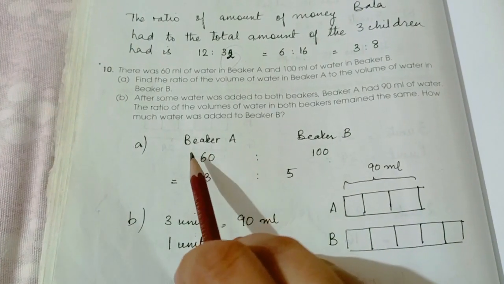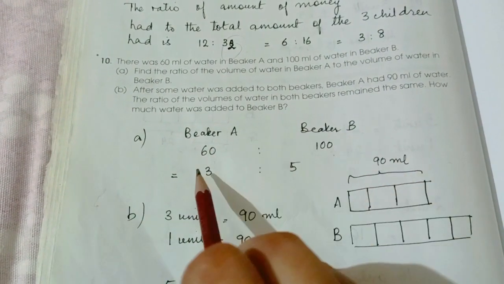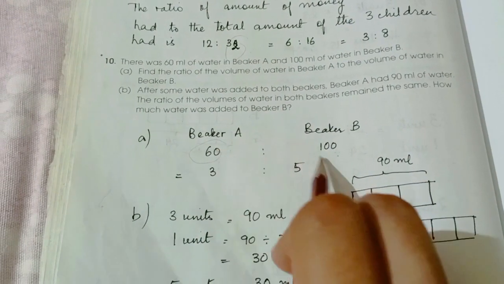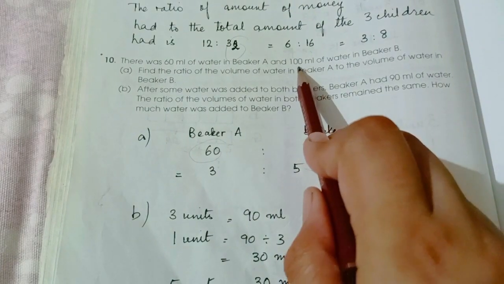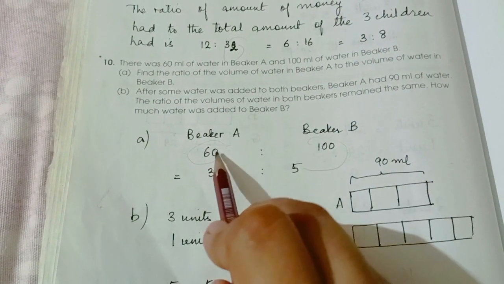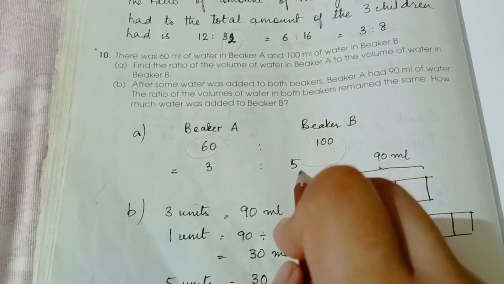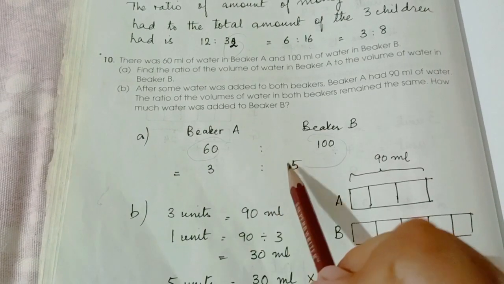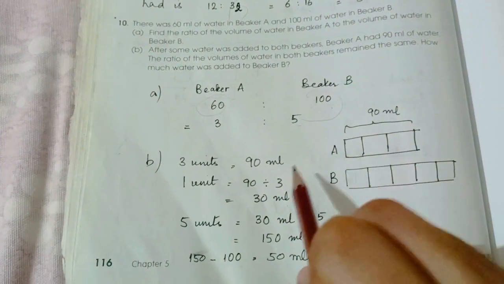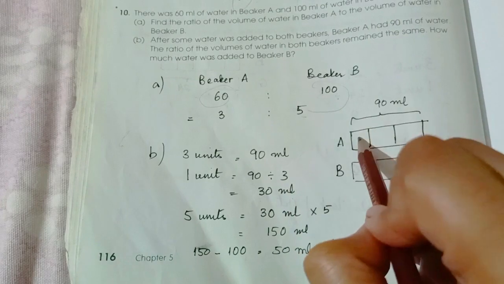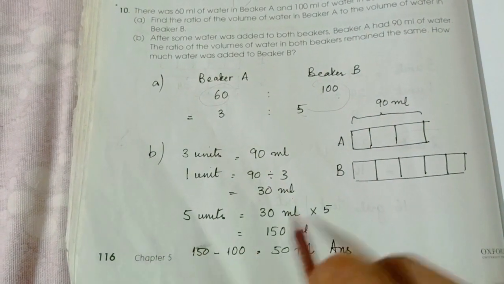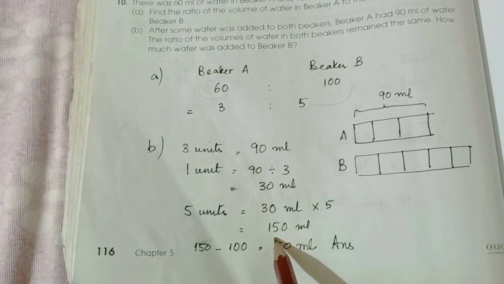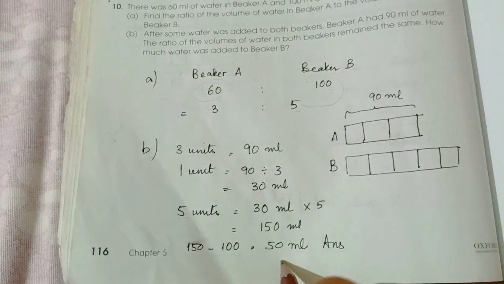Here we have beaker A and beaker B. We have 2 beakers. In beaker A we have 60 ml and in beaker B we have 100 ml. The simplest form of these numbers is 3 to 5. 3 20s are 60, 5 20s are 100. Here we have the units, 90 divided by 3, because we have to find A, and 15. 5 units of B, 30 multiplied by 5 is 150. 150 minus 100 is 50 ml.